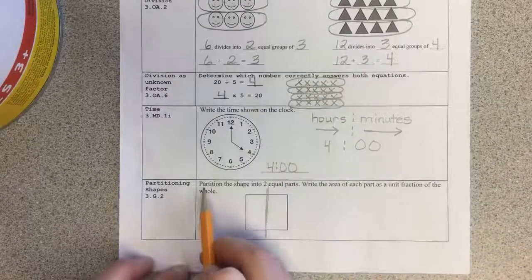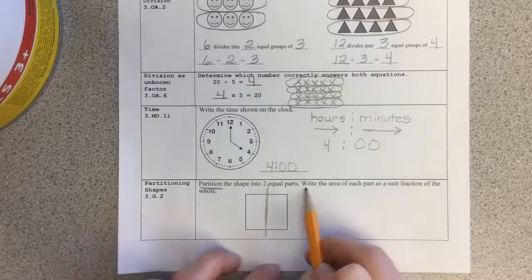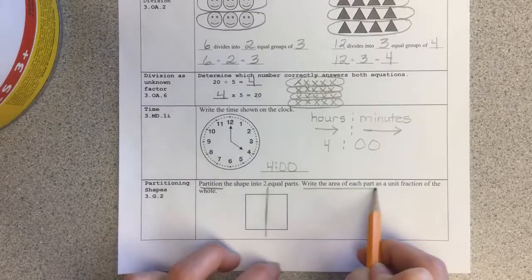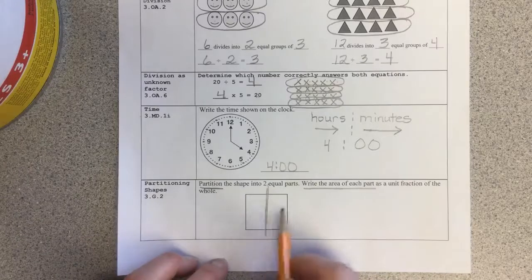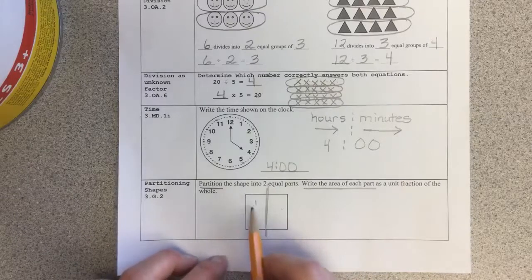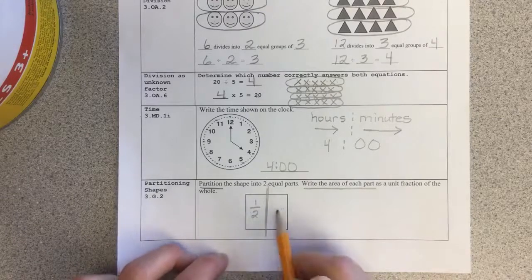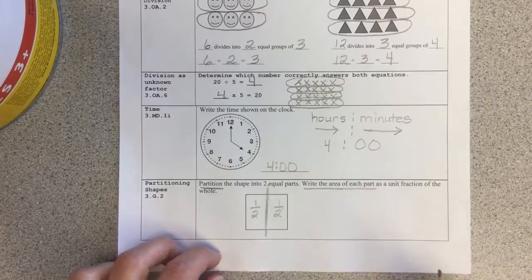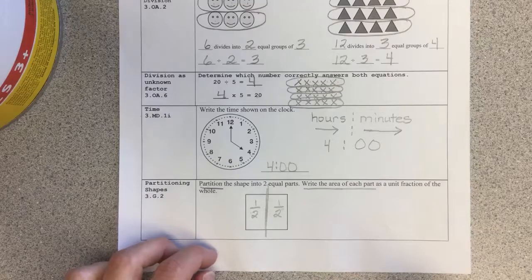So I've done the first part, but now I also have to write the area of each part. And so I have 2 parts total, and this is 1 out of the 2, and this is 1 out of the 2 parts. And so each part is represented by the fraction 1/2.